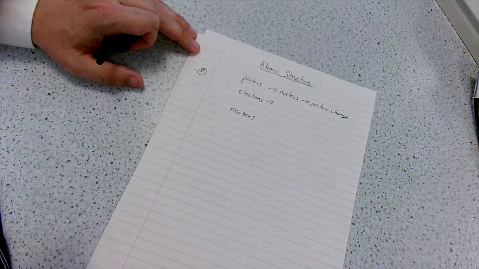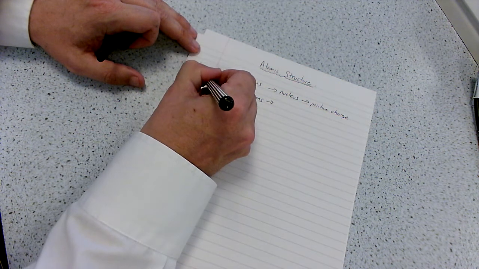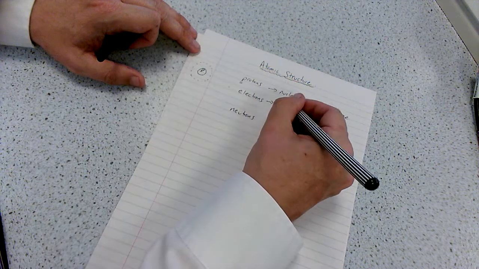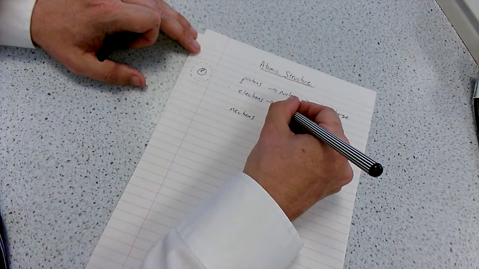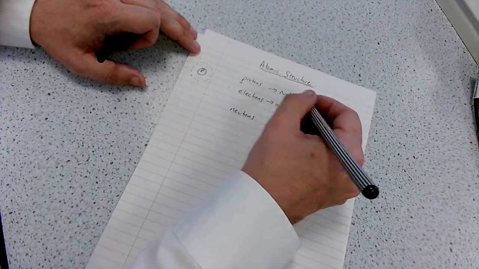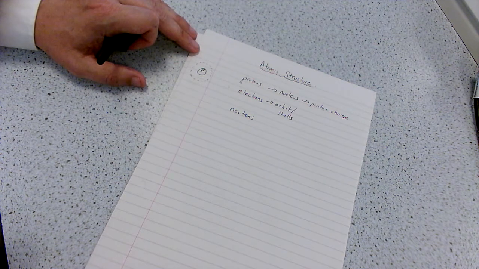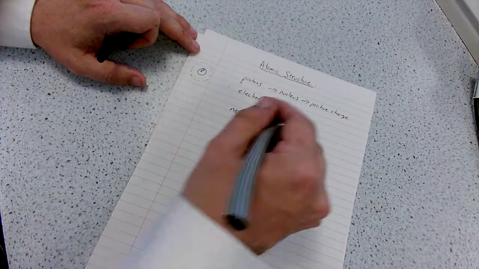Now, what do we know about the electrons? Well, the electrons are not in the nucleus. They're going to be like our planets, so they'll be orbiting our nucleus. So here we have our orbit. Our electrons are in the orbit. They sometimes call these orbits, they sometimes call them shells as well, just to confuse us, but they are the same thing.